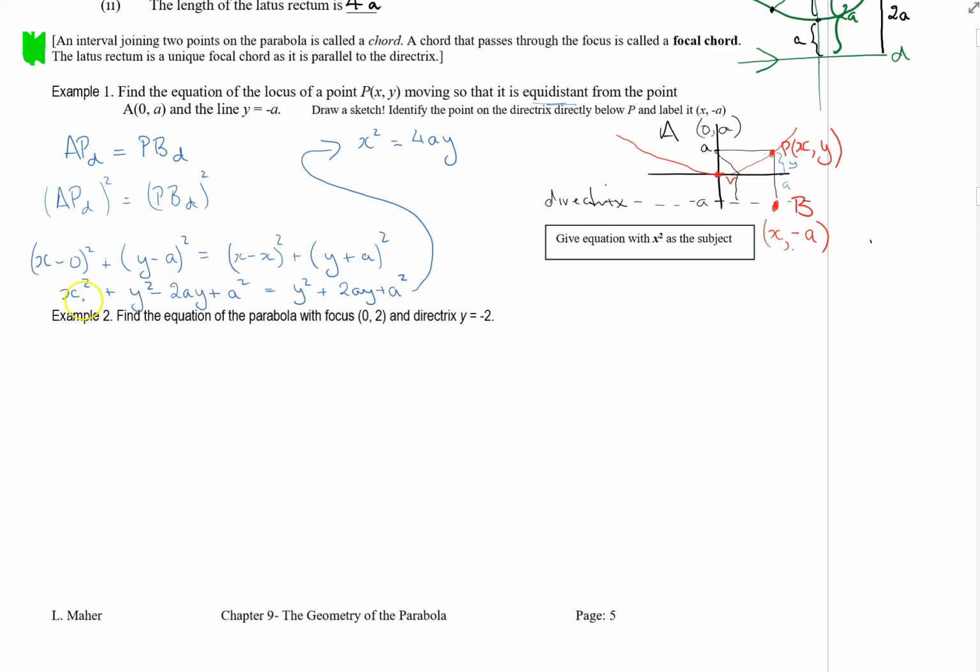Expanding those brackets, x squared, be careful with expanding your perfect squares, that goes to nothing, and you get the expansion of this bracket. Now what I've done is what it's suggesting here, which is give your equation with x squared as the subject, because it comes out really nicely, and this is going to be our go-to equation for our parabola in future. So some features, rather than having our subject as y, our subject becomes your x variable. It's going to be x squared, as you would expect for a parabola. So it's x squared is equal to 4ay.